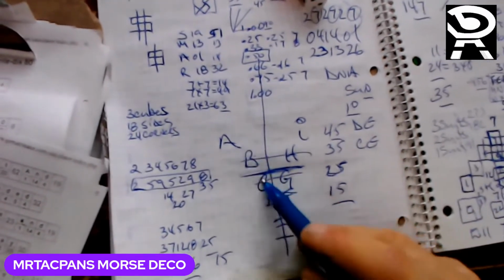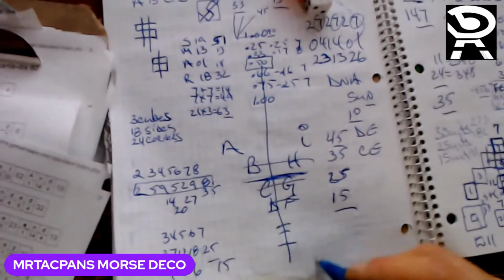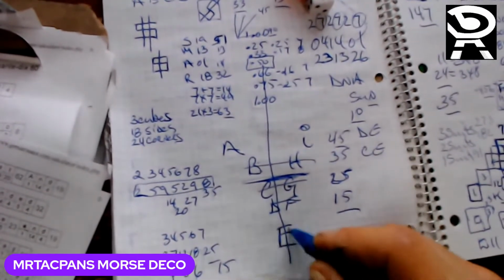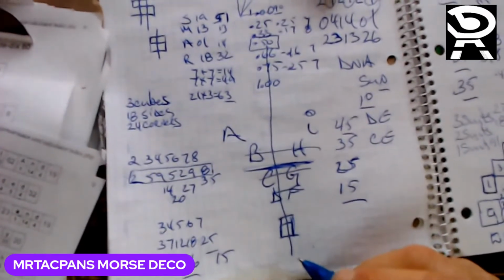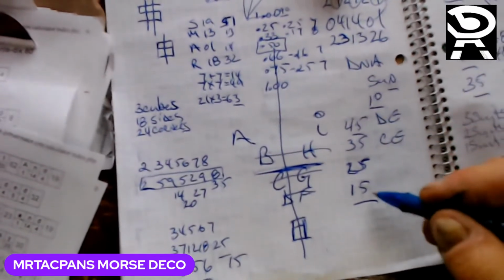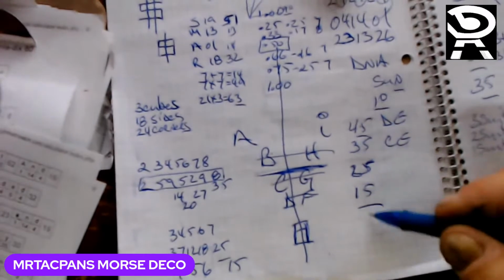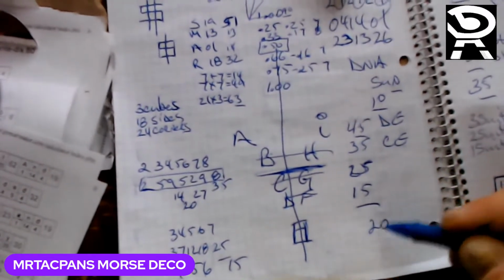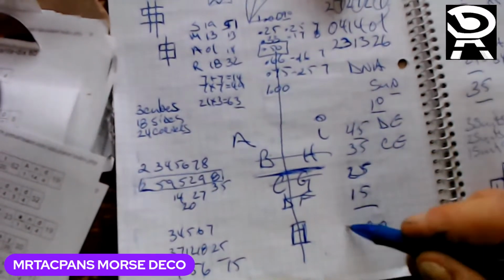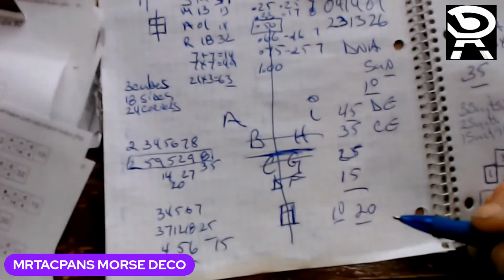And we have A, B, C, D. We don't have E. But we have all E's over here. 1, 2, 3, 4, E, E, E, E, E. So the total over here is 20. And total over here is 1020.